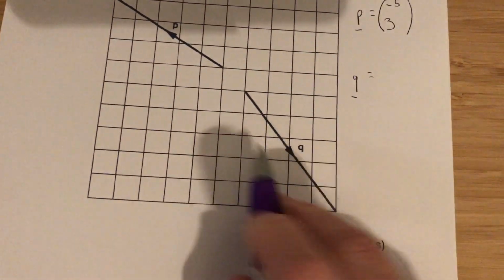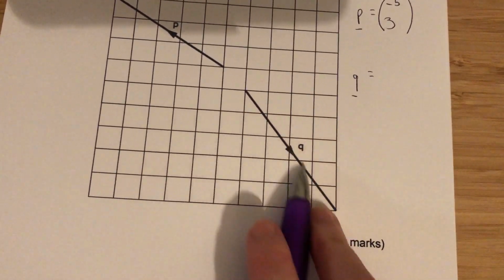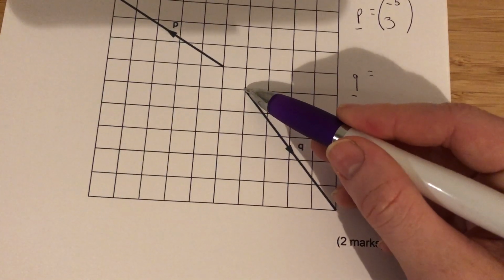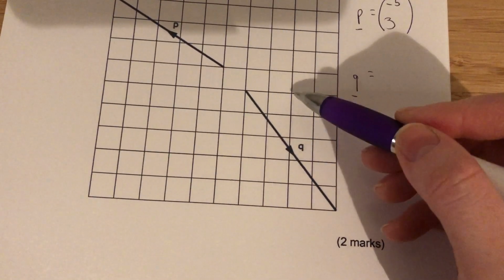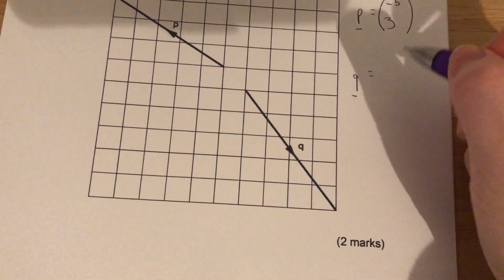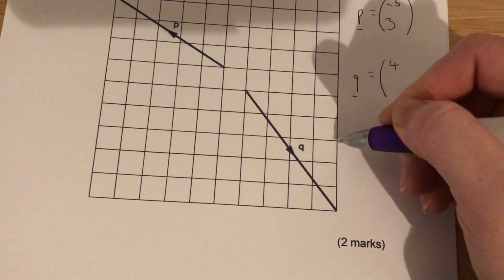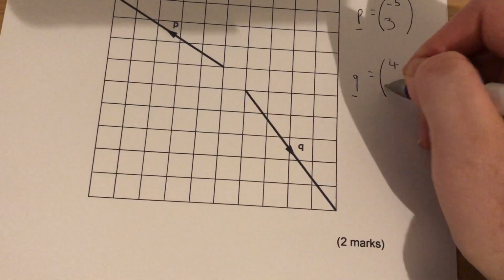Q in component form, so it must start here because the end is down here because the arrow's going that way. So to get there, we're going to go along to the right first. 1, 2, 3, 4. So that's 4. And going down, you go 1, 2, 3, 4, 5. So 4, -5.